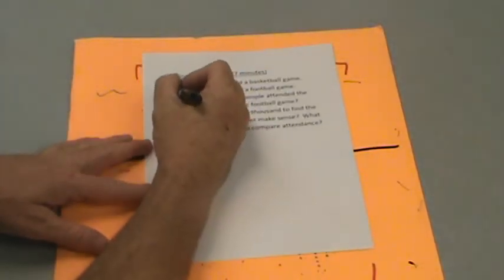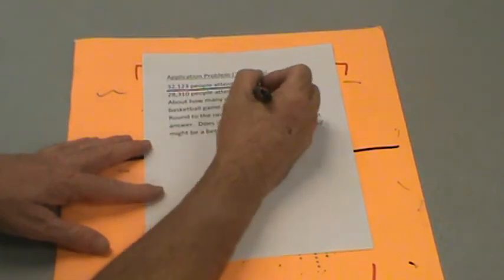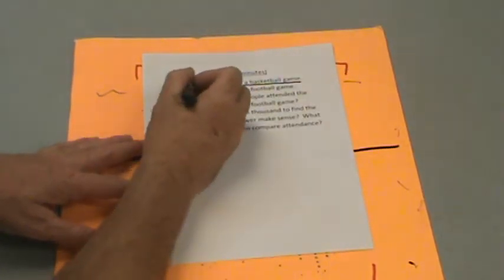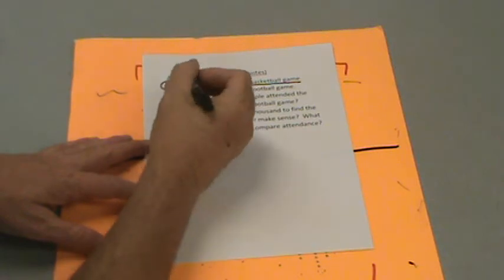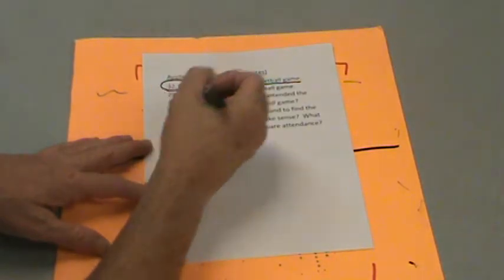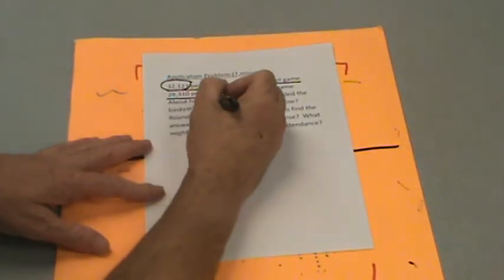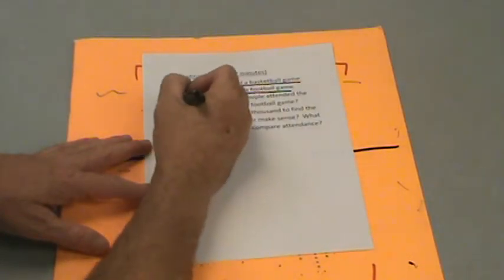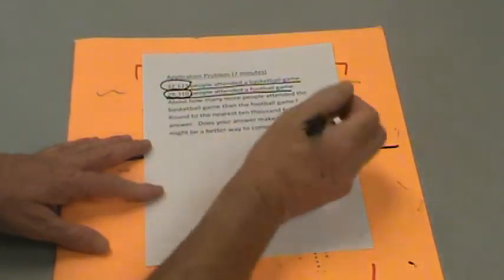A problem that you might have to figure out for some reason in real life. So, 32,123 people attended a basketball game. I'm going to circle this number, 32,123. This is something we know. That's a number that's going to come into play. 28,310 people attended a football game. I'm going to circle this number, 28,310.